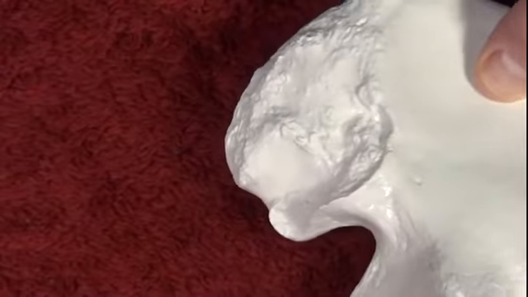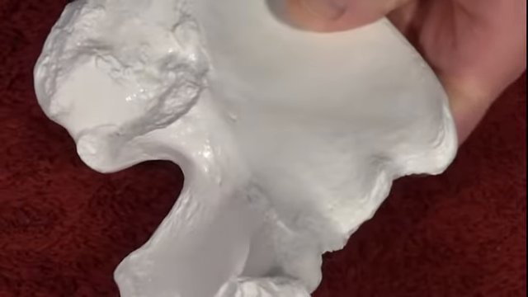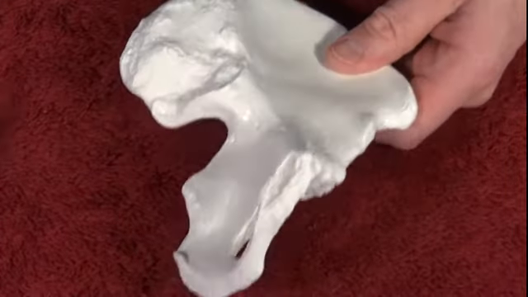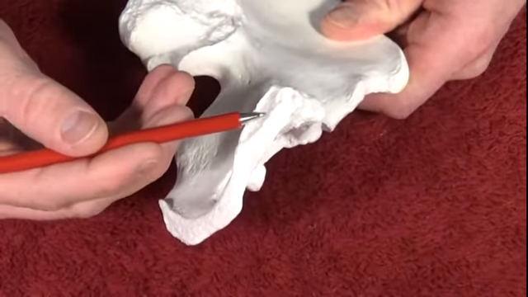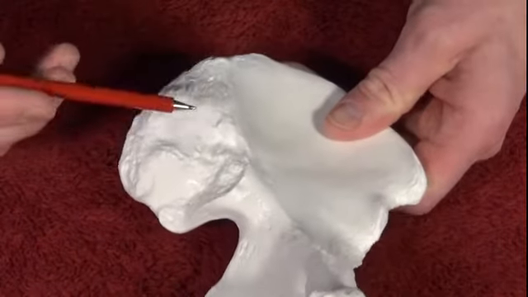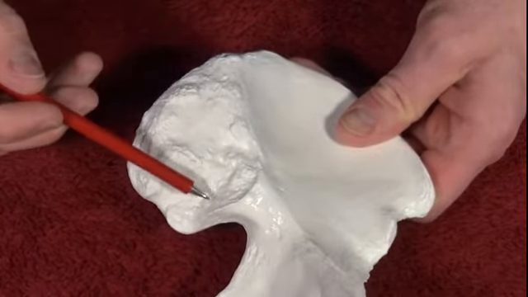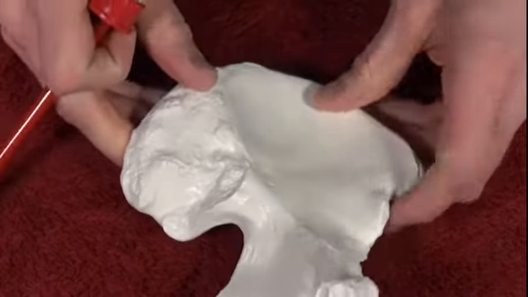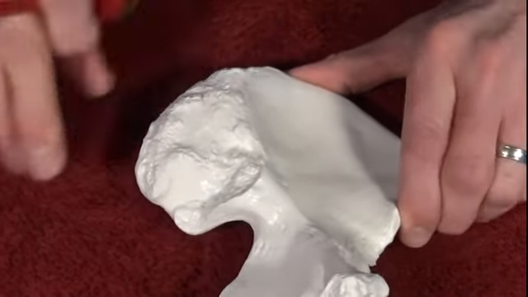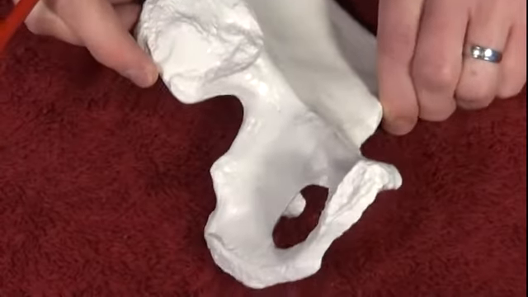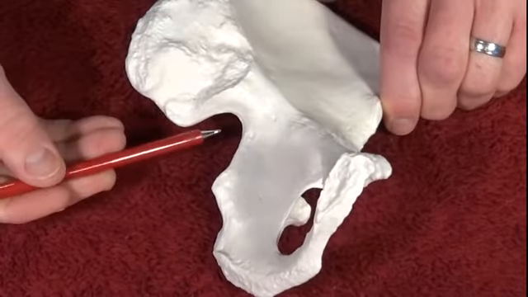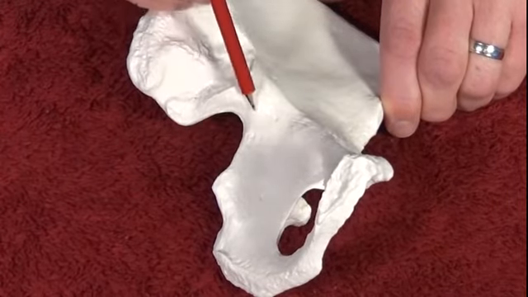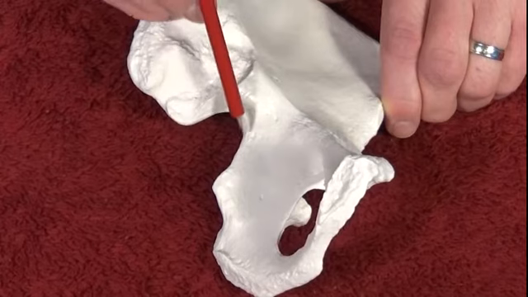All right, get rid of that. Okay. So go back over to this. Let's go back over to this. So we have the pubic symphysis here. We have the auricular surface here. Okay. All right. Now let's go to the greater sciatic notch. The greater sciatic notch is that notch right there. This notch right here. That's the greater sciatic notch.